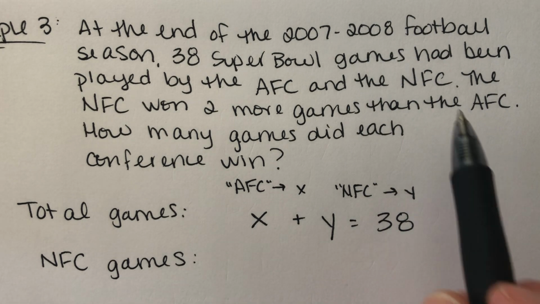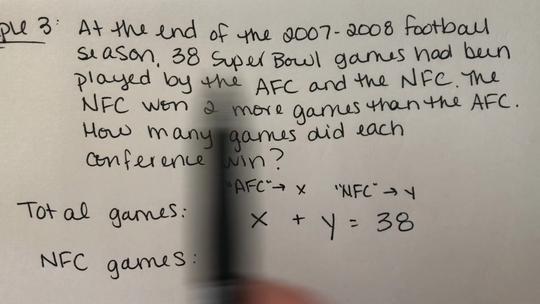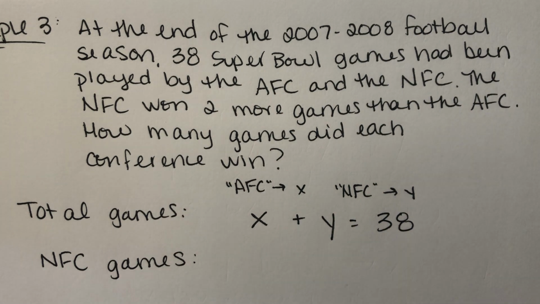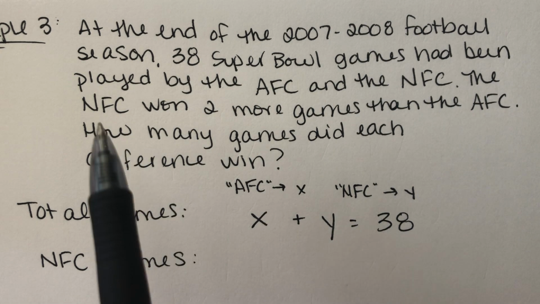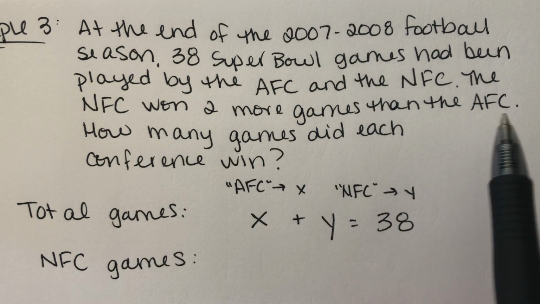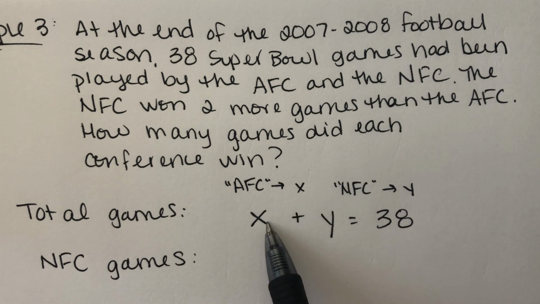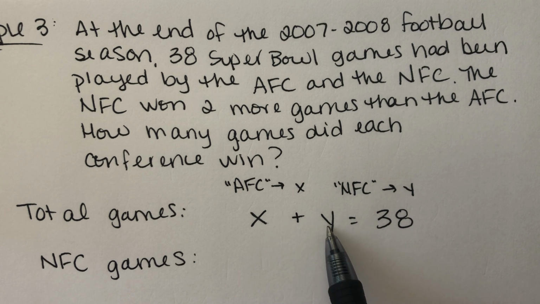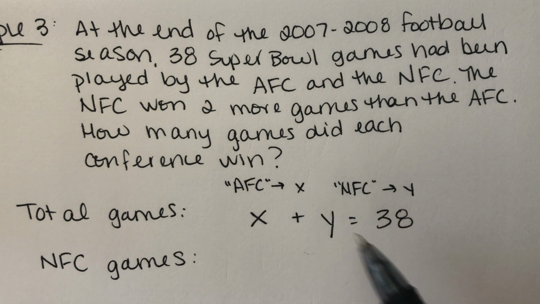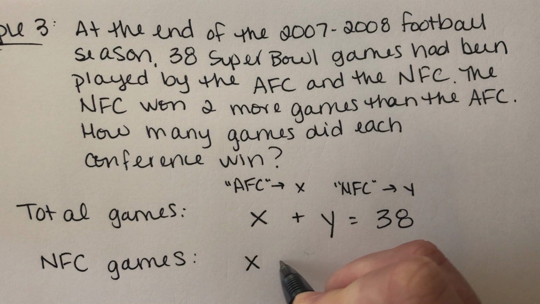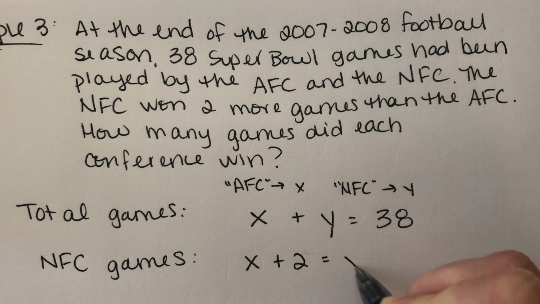The next thing it says in the problem, so now we know these two football conferences won 38 games total when they played each other. The NFC won 2 more games than the AFC, okay? So how many games did the AFC win? X, right? How many games did the NFC win? Y. So we're still going to use those. This Y is 2 more than X. The NFC won 2 more games than the AFC. So we're going to say X plus 2 equals Y.